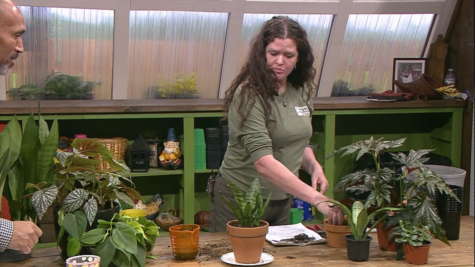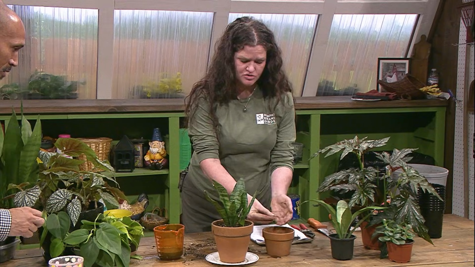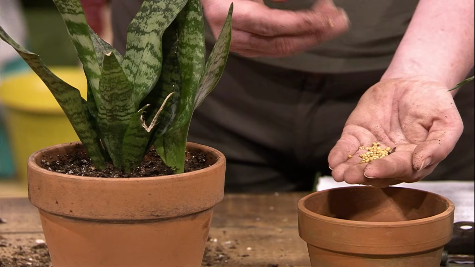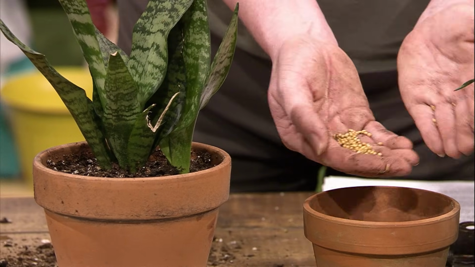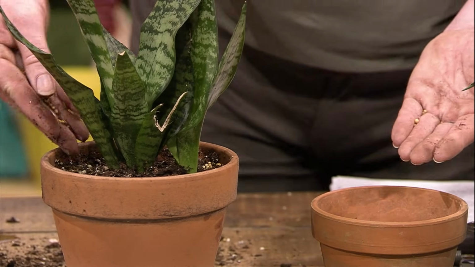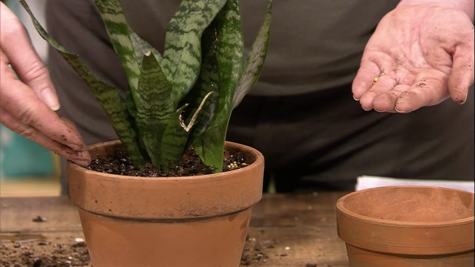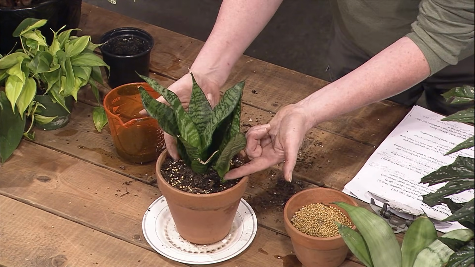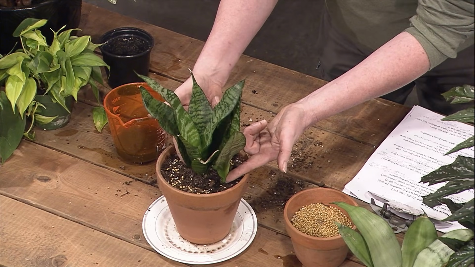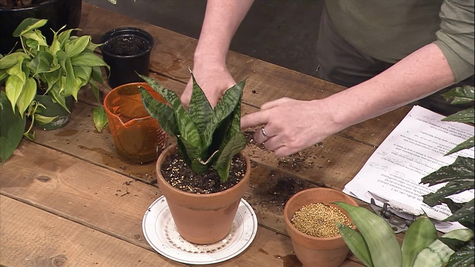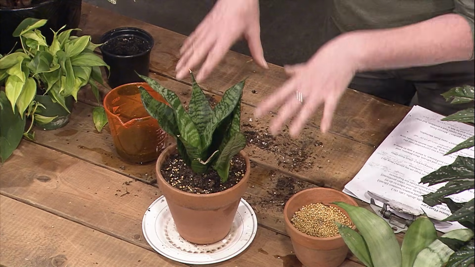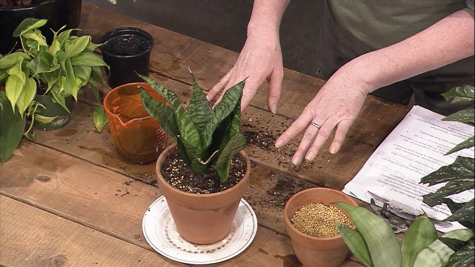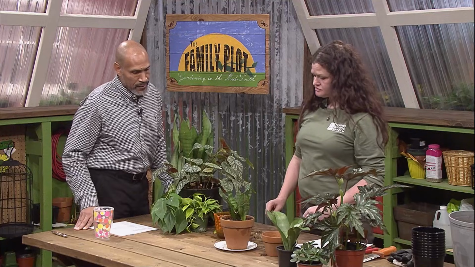So generally when I up-pot a plant, I do like to use this time-release granular fertilizer, just because it's easy for me. Up-potting is a good time to add it. I'm putting it around the edge of the pot where it's not right up against the stem, because that fertilizer could burn it. So around the edge of the pot, each time you water, the fertilizer is going to trickle down into the soil and reach the roots. Good deal.